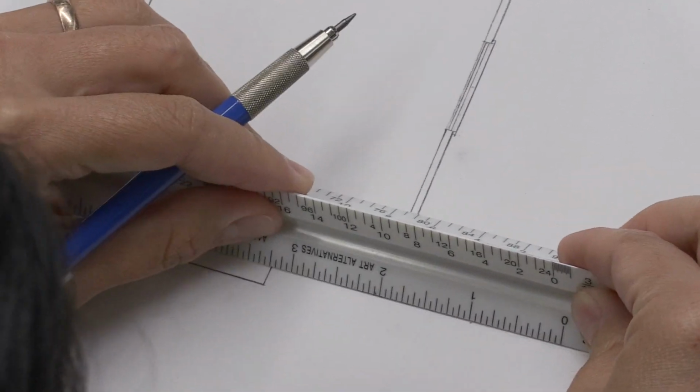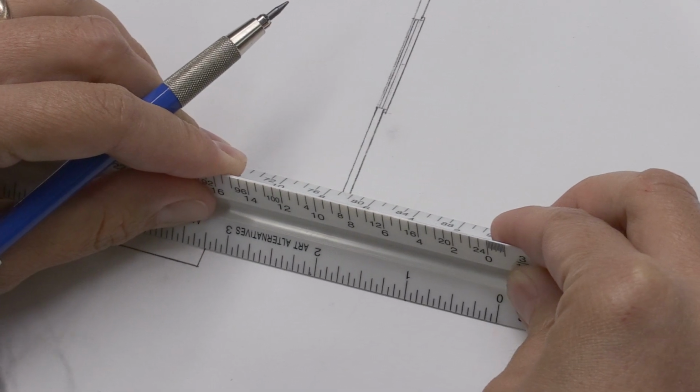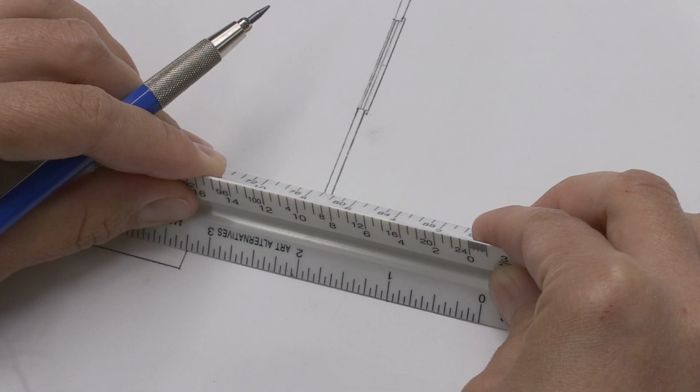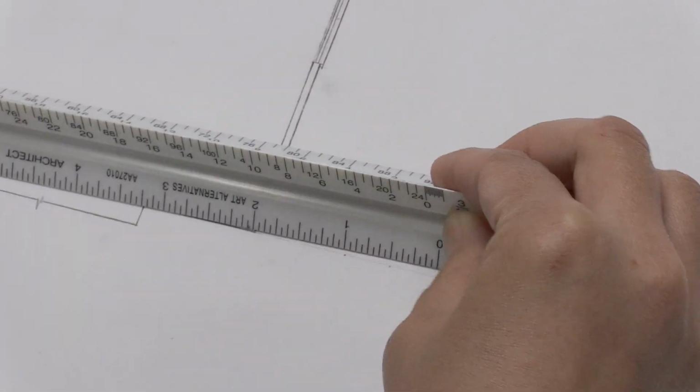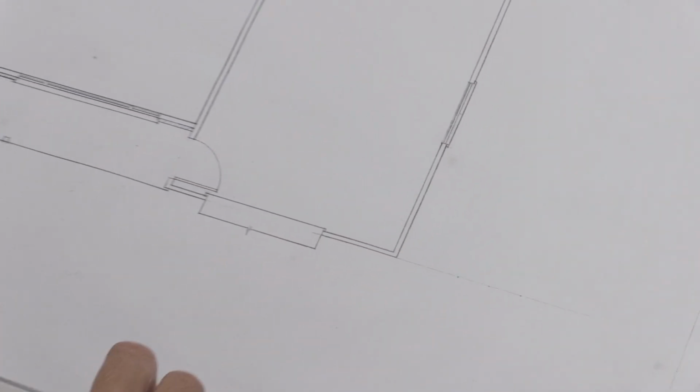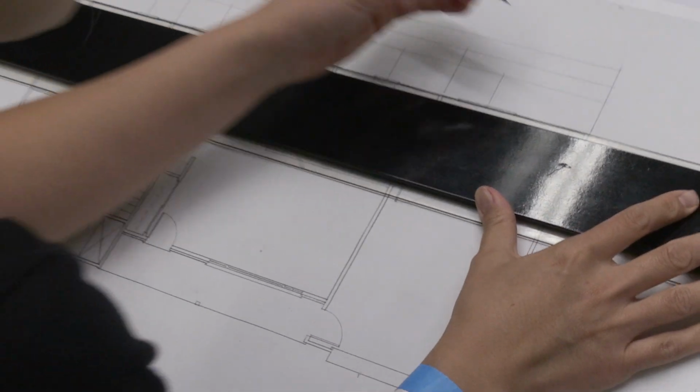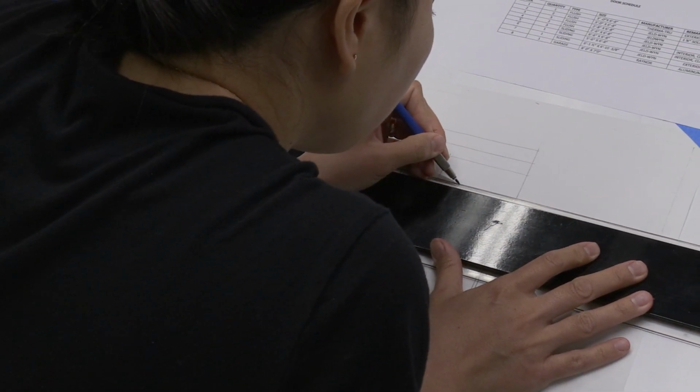And then 1/2 inch. And another 1/2 inch. So I have it here, and then I'm gonna draw a horizontal line from the outside wall on this side here.